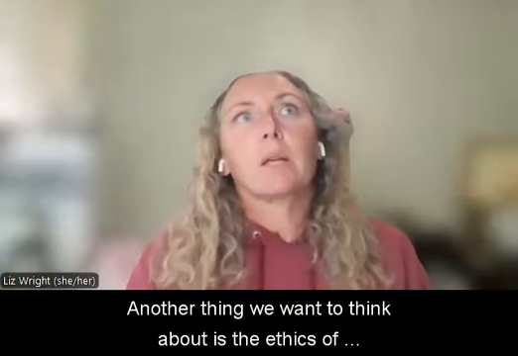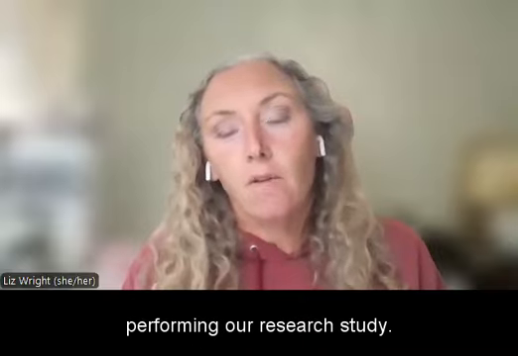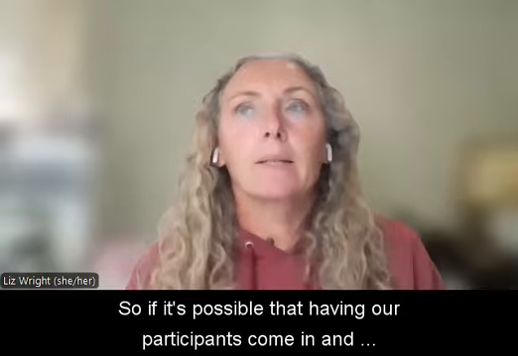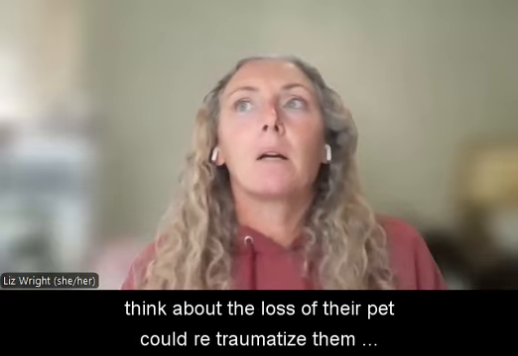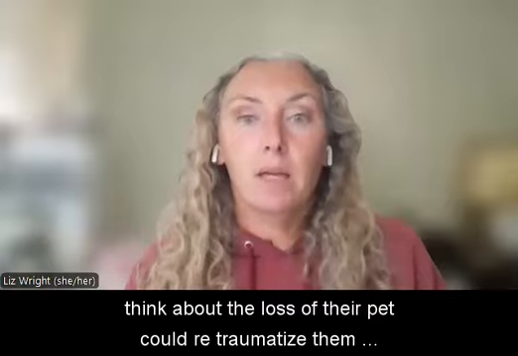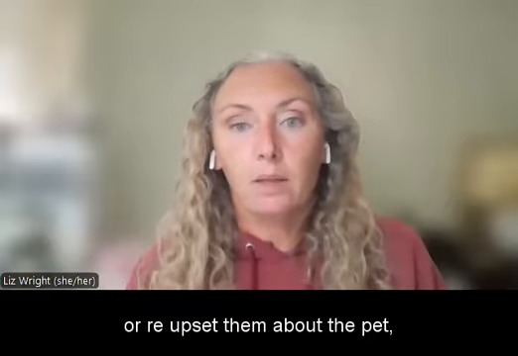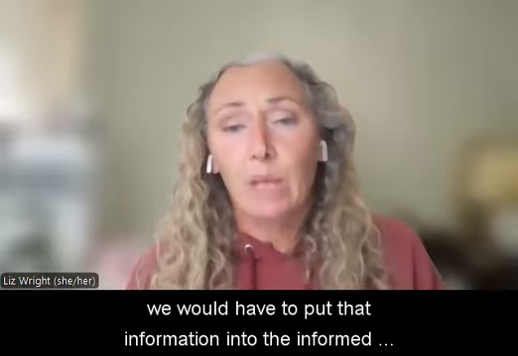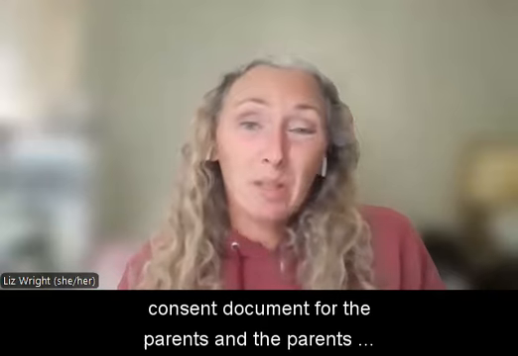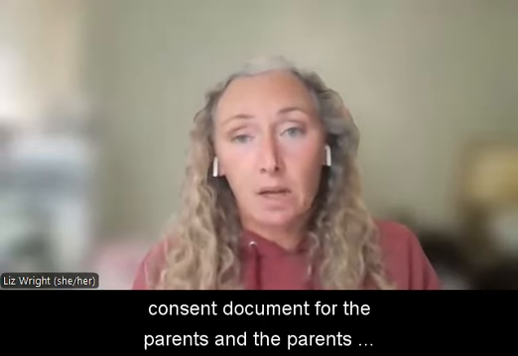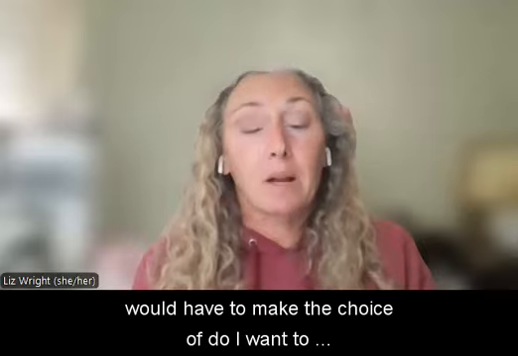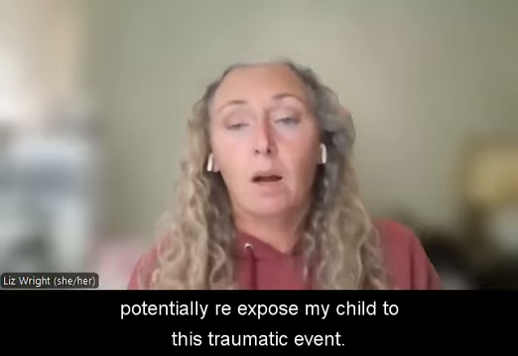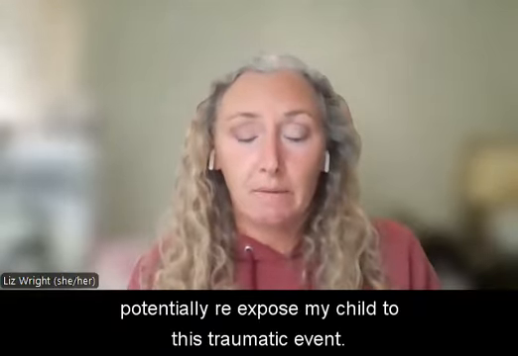Another thing we want to think about is the ethics of performing our research study. If having our participants come in and think about the loss of their pet could re-traumatize them or re-upset them about the pet, we would have to put that information into the informed consent document for the parents, and the parents would have to make the choice of, do I want to potentially re-expose my child to this traumatic event?